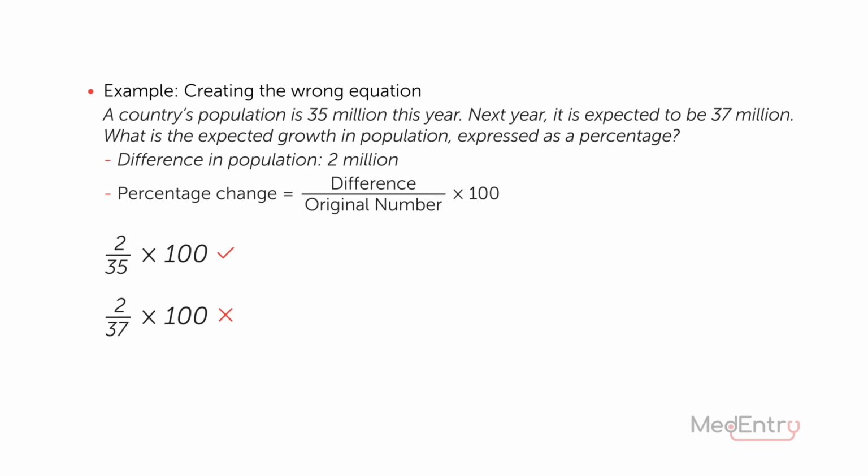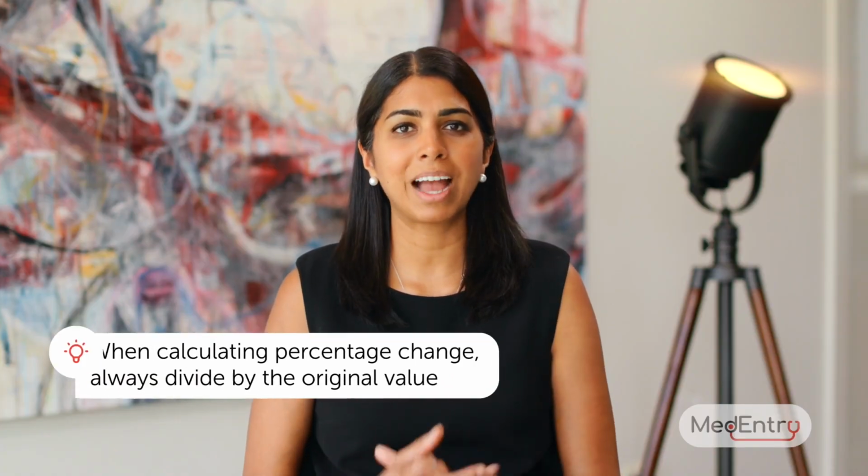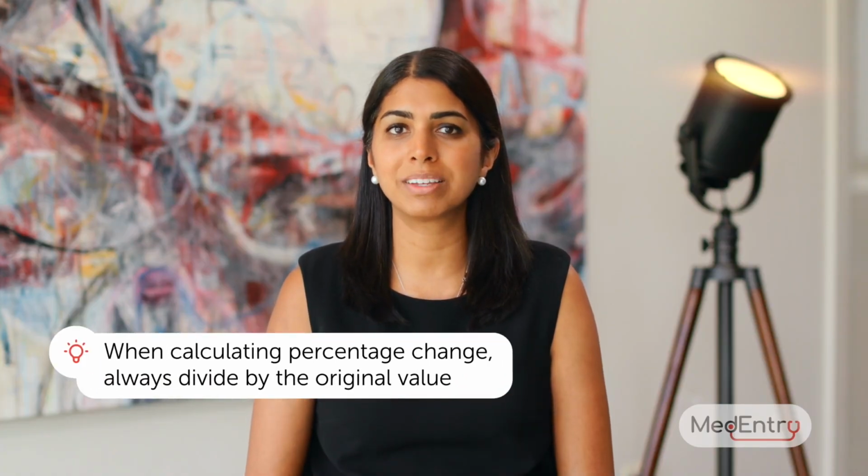Another common mistake is to divide the original value by the difference. This mistake would lead us to forming the equation 35 divided by 2 times 100 rather than 2 divided by 35 times 100. Remember when calculating percentage change to always divide by the original value.